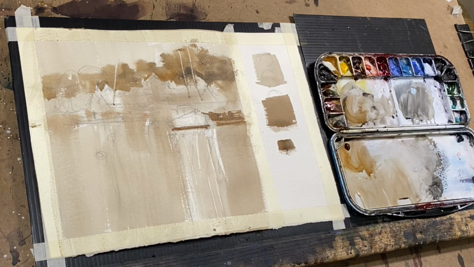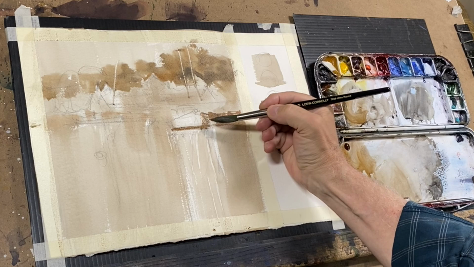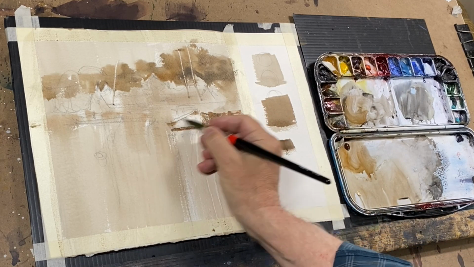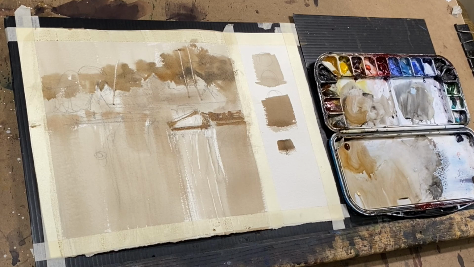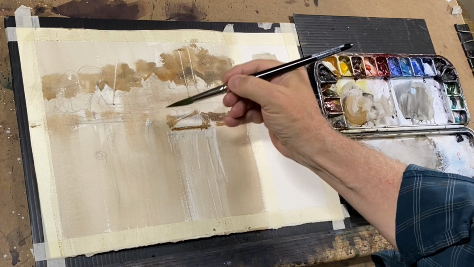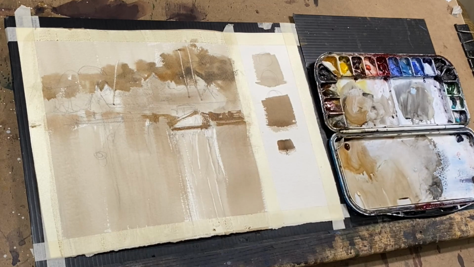Strong bottom to the boat. And then we'll just kind of continue this line back here as well.